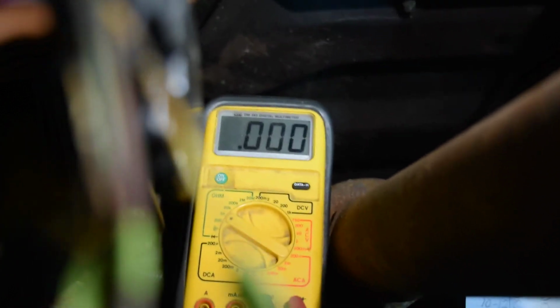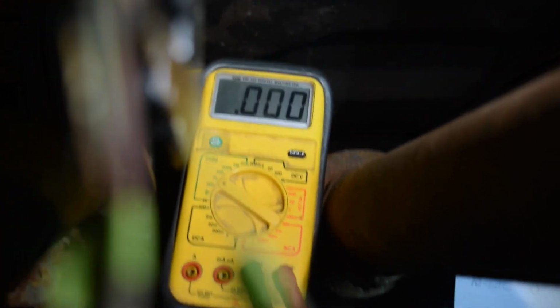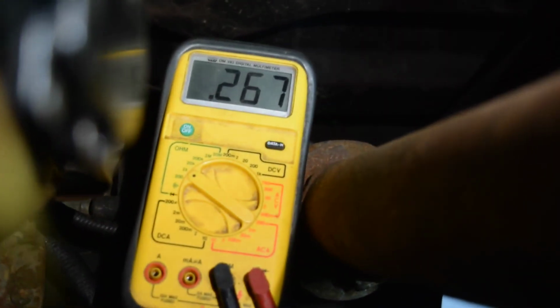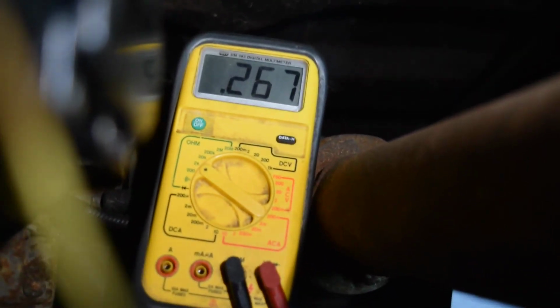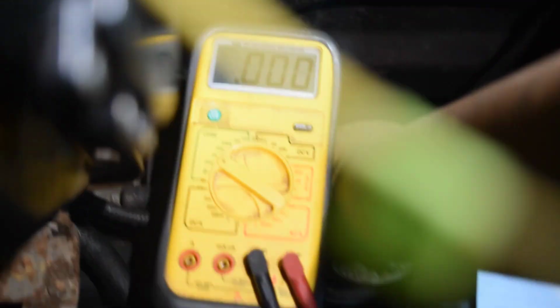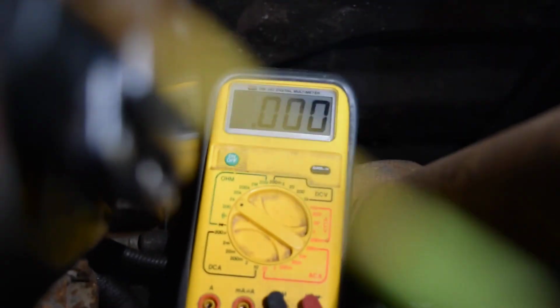And now we've got our multimeter hooked back up to pins 2 and 3. We are in park, and in park we should be showing a closed circuit, and we are showing a closed circuit. We're going to shift to reverse, and we should see 270, and in reverse we're seeing 267, so that's close enough. Neutral, we should see 270. And we are. Drive, we should see 270. And we are. Second gear, we should see closed. And we do. First gear, we should see closed. And we do.